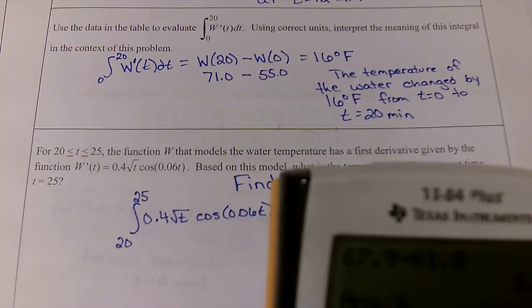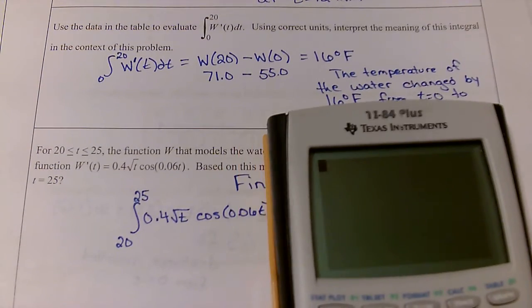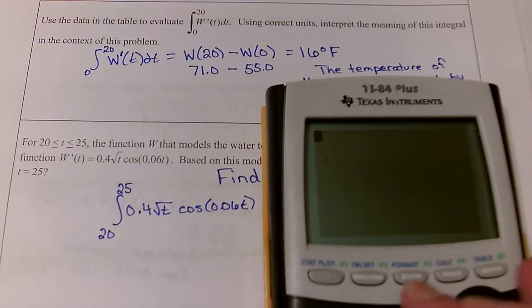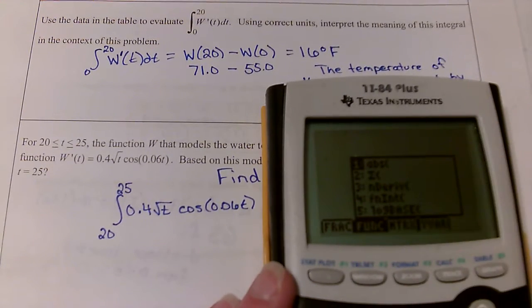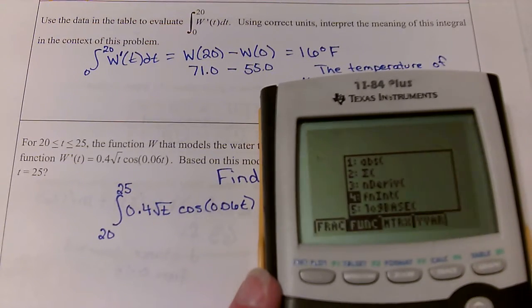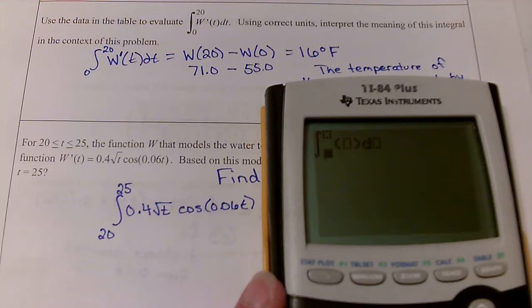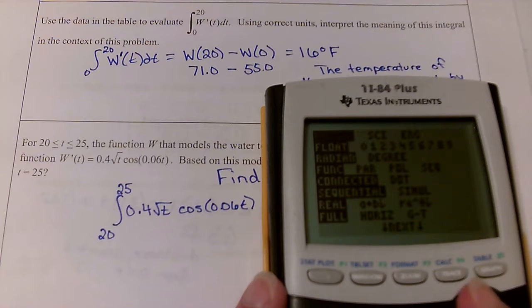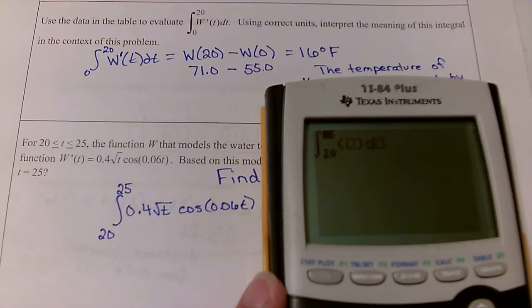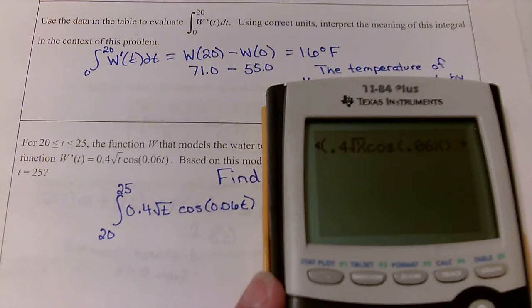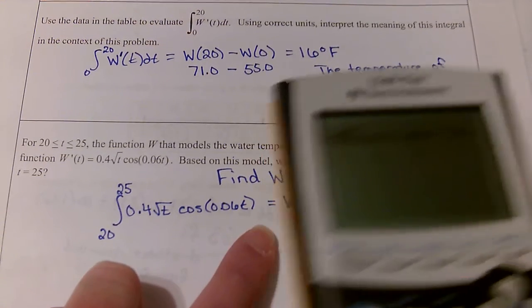This would actually be a calculator-based problem. So let's go over how to do this in the calculator. If I go alpha F2, there were our derivatives. This is our integrals. We're going from 20 to 25. Ooh, I better make sure my mode is good. It is. 20 to 25 of this function. So 0.4 square root of x, we'll use x just for fun, cosine of 0.06x, close parentheses, and it would normally be dt.